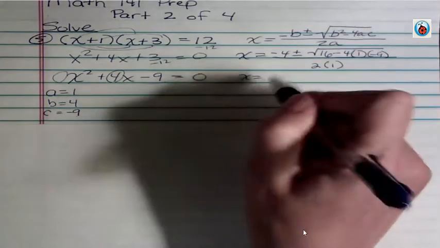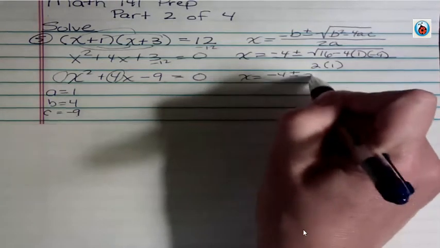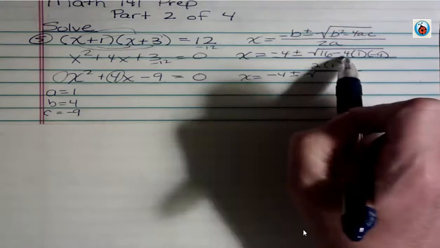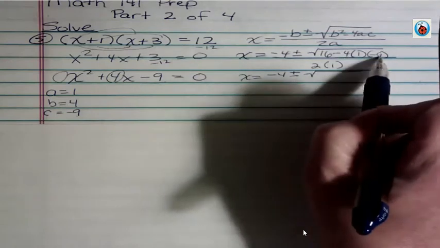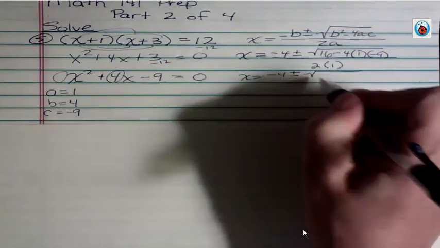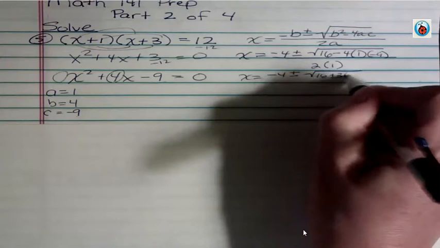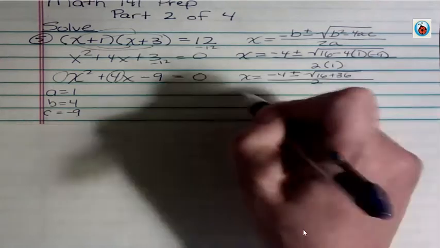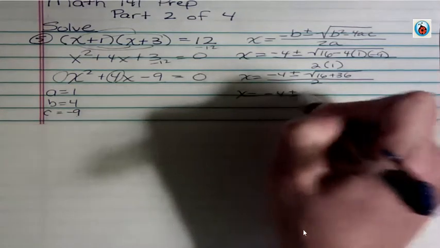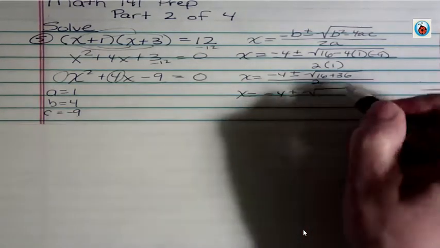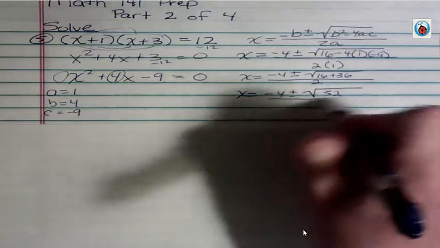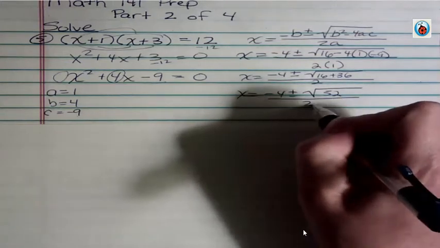I have negative 4 plus or minus the square root of, do you see that negative 4 times negative 9 would be positive 36? All over 2. Negative 4 plus or minus 16 plus 36 is 52. And then you want to simplify 52.